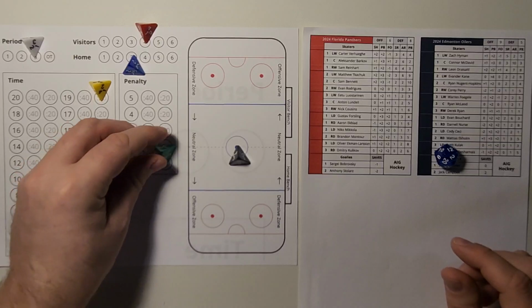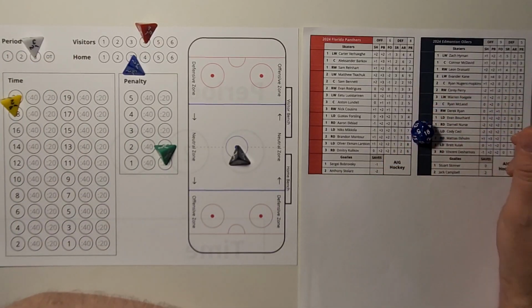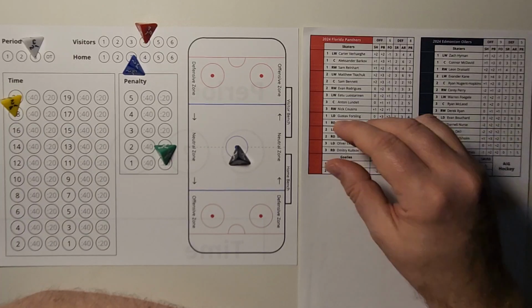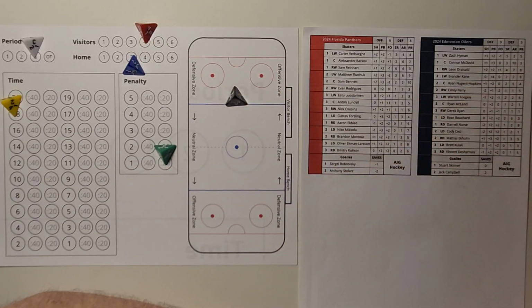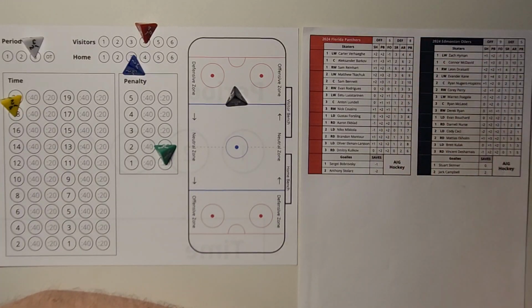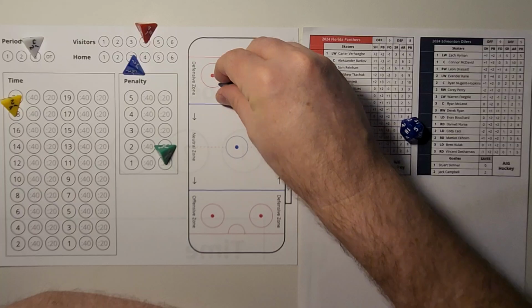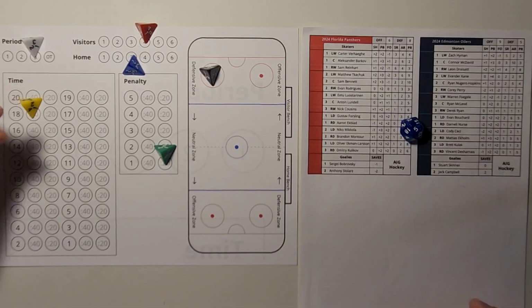That's going to be a face-off at center ice. 18, that'll be the hometown gets a quick entry and a shot. The shot will be from the slot, and that will be the right winger, Draisaitl, who's a +2. That means he's going to be a +1 on this roll. So a 6 from the slot, save made, and the Panthers will keep the puck moving.